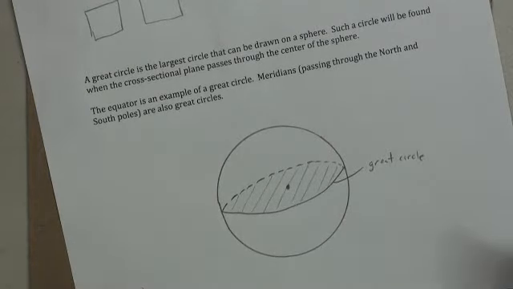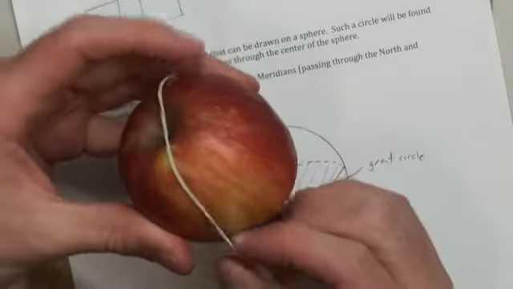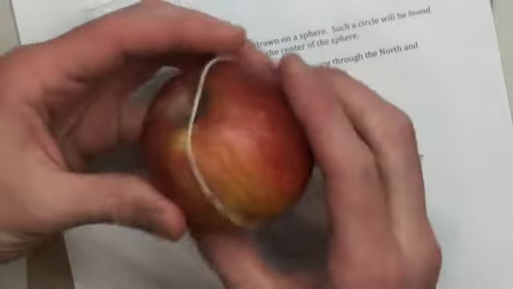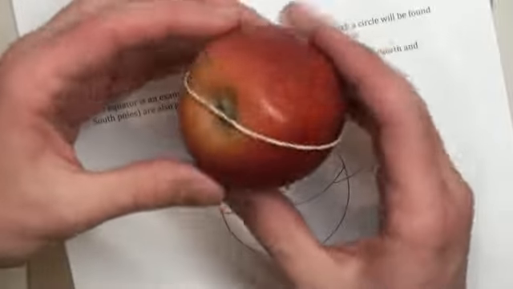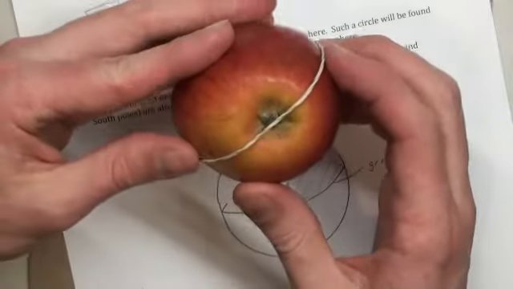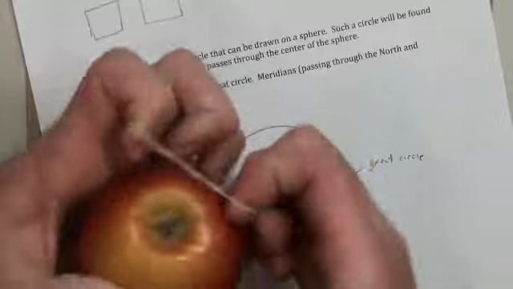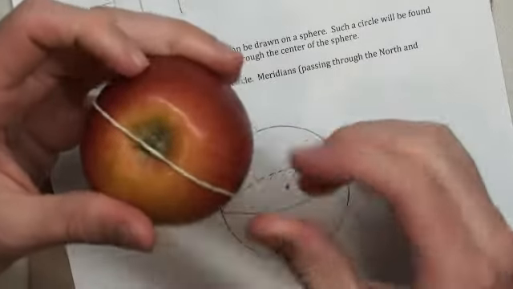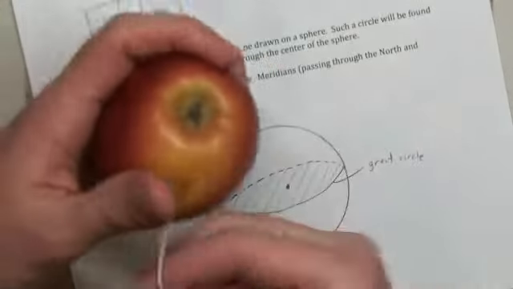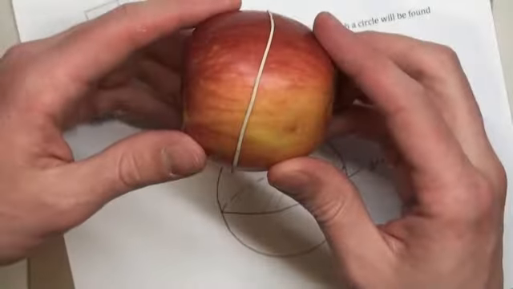Now remember, there are an infinite number of great circles in a sphere, right? Because I can go right through the middle of my sphere like that. That line is like the equator. That line's a great circle, all right? But I could also just move my rubber band a little bit this way and a little bit this way, and I have another great circle, right? Or I could even take my rubber band and put it this way, and that's another great circle.